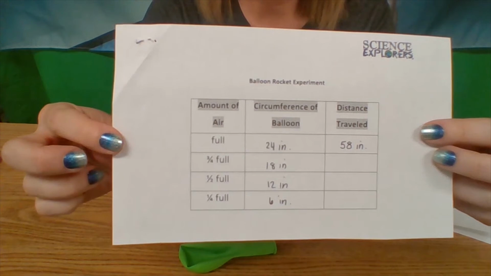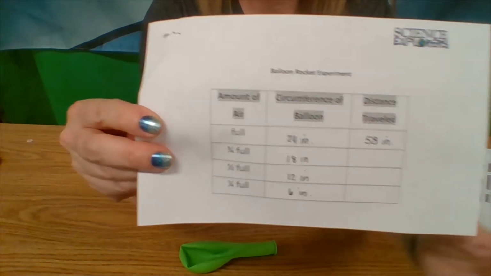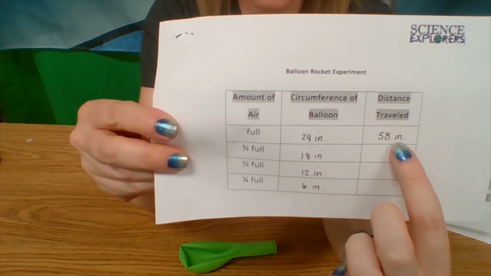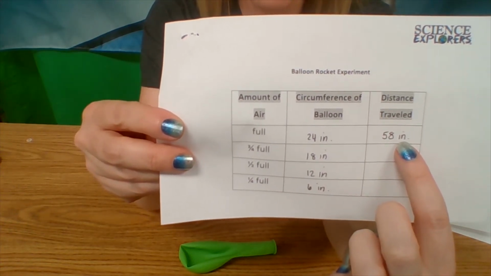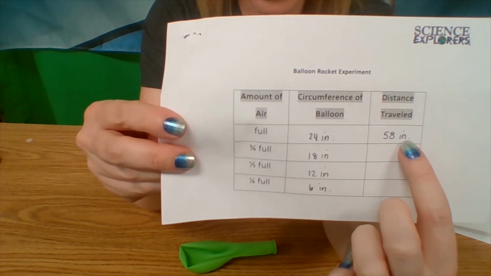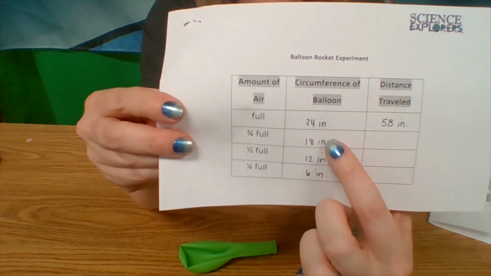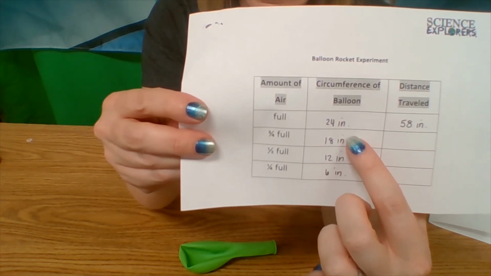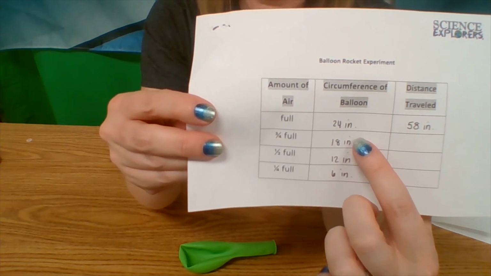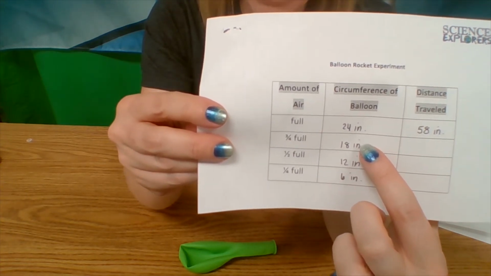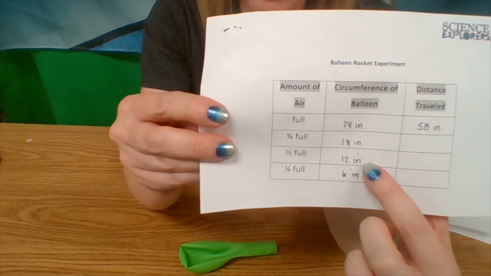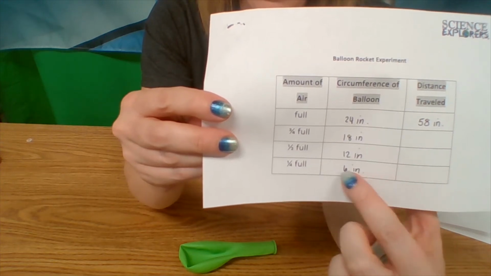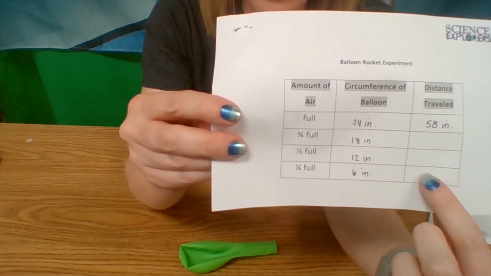So checking in on the data sheet, I measured the circumference of the full balloon. It was 24 inches, and you can see that after I measured the distance it went a total of 58 inches that the balloon traveled. So the next thing that we're going to do is we're going to test it at 3/4 full. 3/4 of 24 inches is 18, so I know the circumference of my balloon needs to measure 18 inches this time we're going to measure its distance. Then we're going to repeat with 12 inches, measure the distance, and then finally 1/4 full, which would be 6 inches, and we're going to measure the distance traveled.